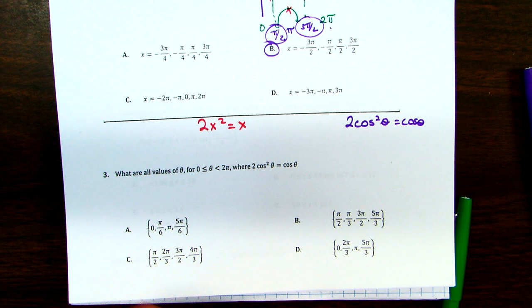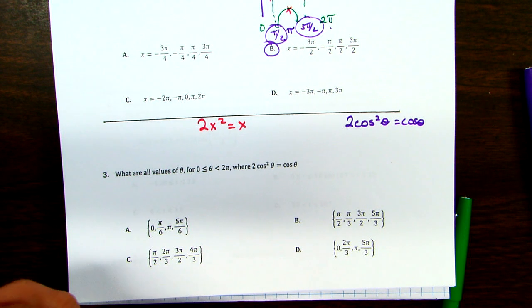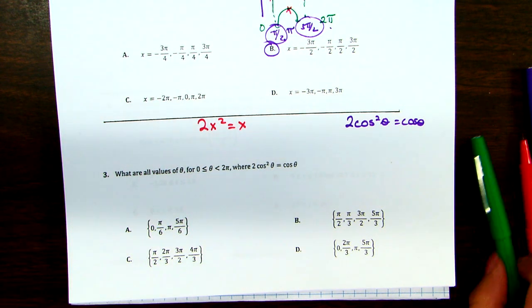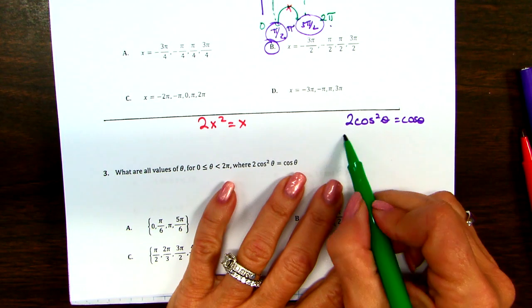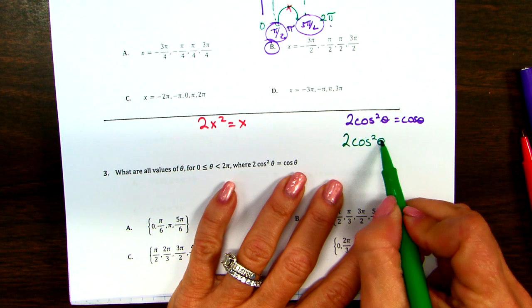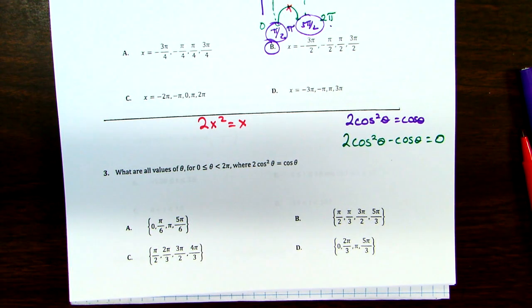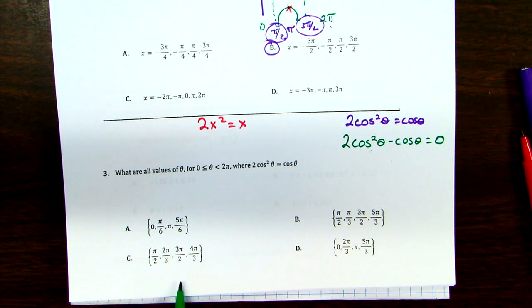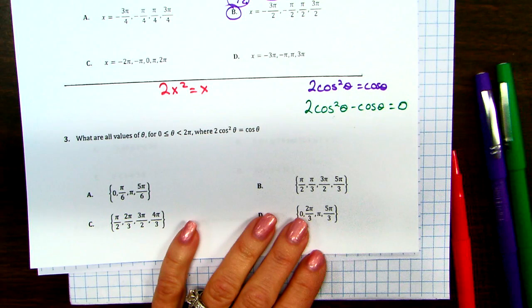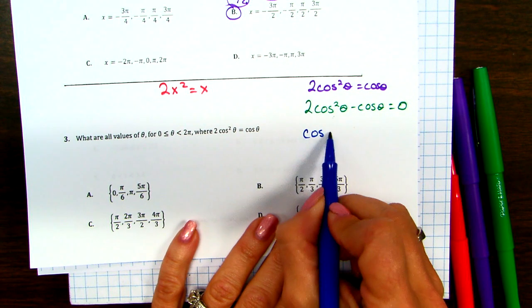How would I solve that equation? Well, it's like having the ax squared plus the bx and not having the c. I'm going to get all of my terms on one side together and then factor out a GCF. So I'm going to subtract cosine from both sides and take out the GCF. So 2 cosine squared theta minus cosine theta has a cosine theta in common. Cosine squared theta just means 2 cosines. There's 2 of them there. So I'm going to take cosine out of both of these.